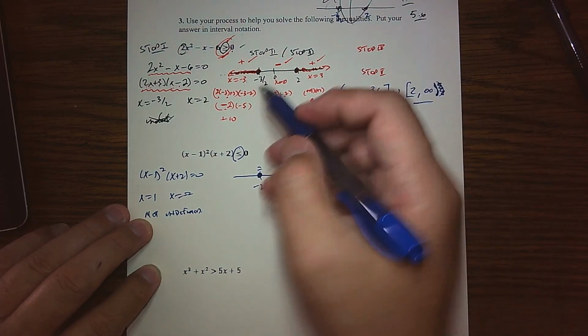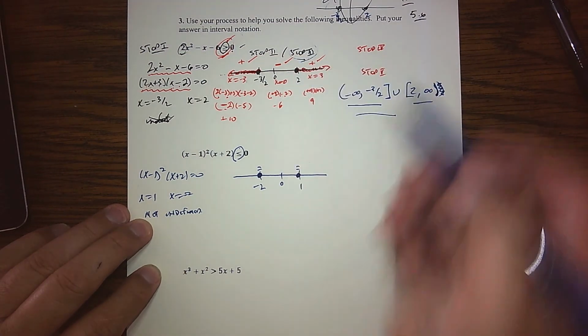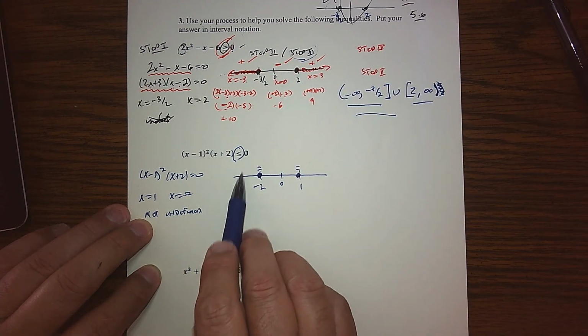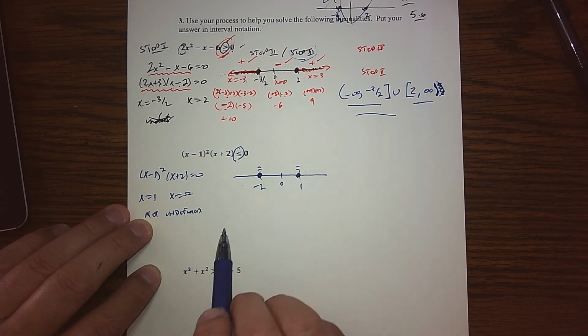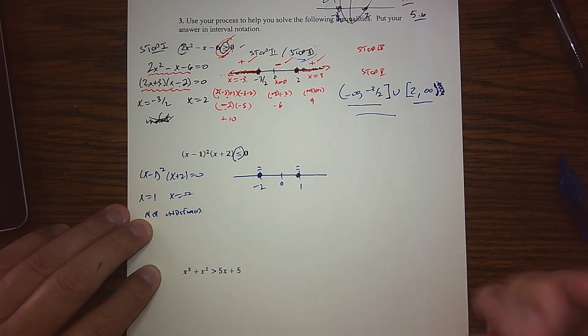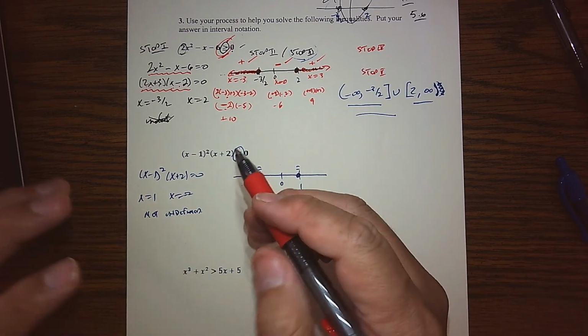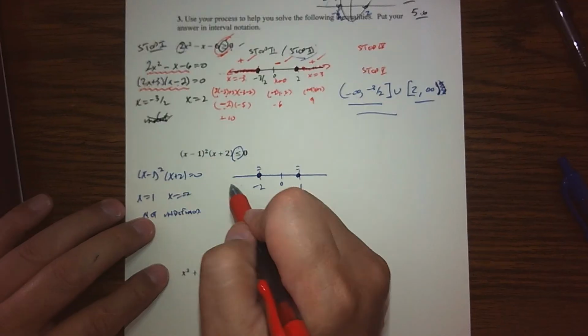And so now we're ready to do step 3, which is to figure out, well, what's my function doing? Is it positive or negative? Is it positive or negative? Is it positive or negative? And this is where you start testing values. Again, we really don't need to know the value, we need to know the sign. So watch what I do here.